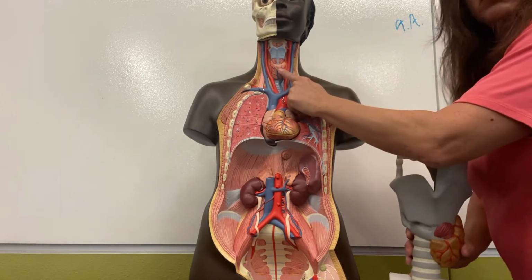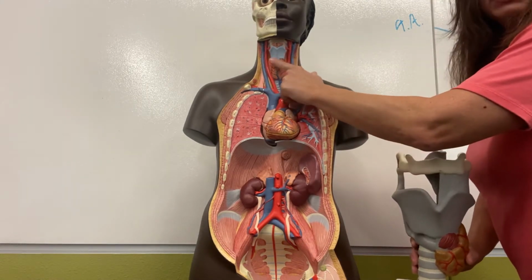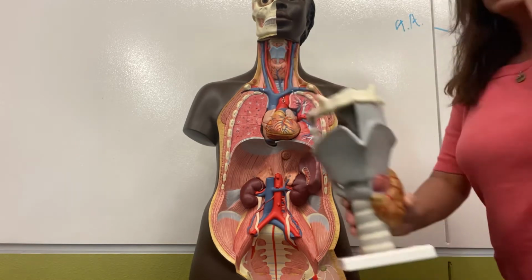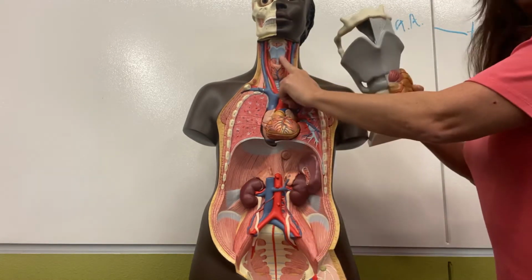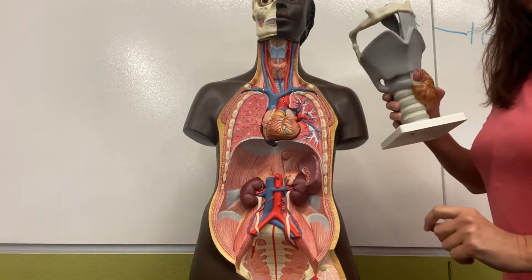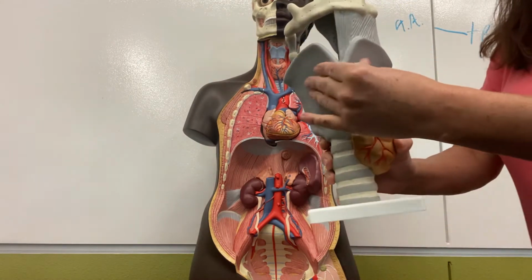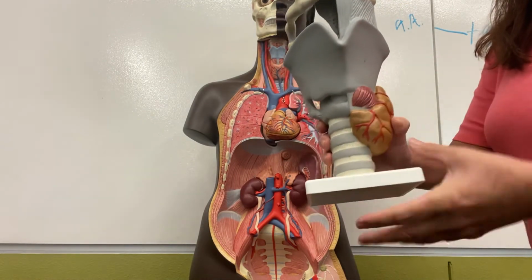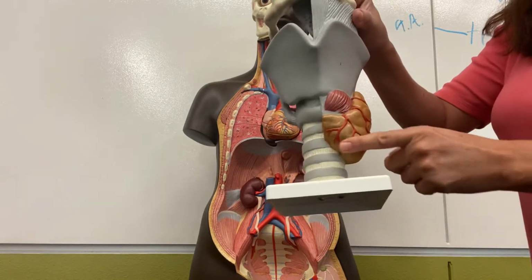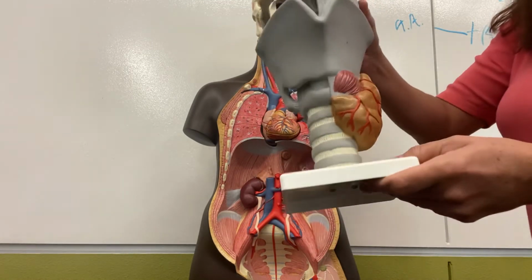Okay, we did the thyroid gland here. And remember, this is the larynx, or the Adam's apple of the larynx. So we took that and we blew it up, so you can see they look the same. This one is just much larger. So here you have the larynx. This would be the Adam's apple. The gland just inferior to it is going to be your thyroid gland.